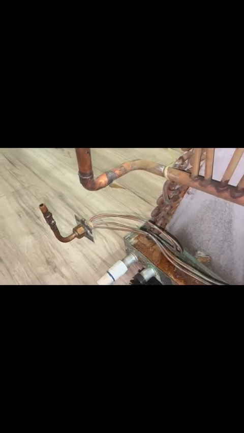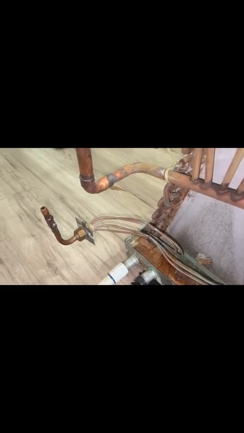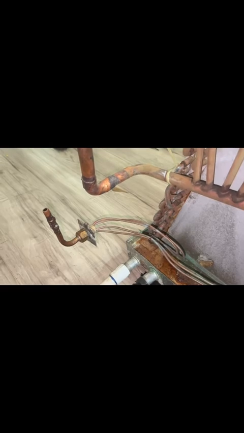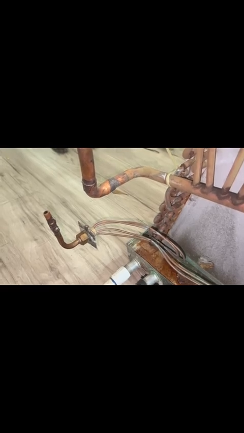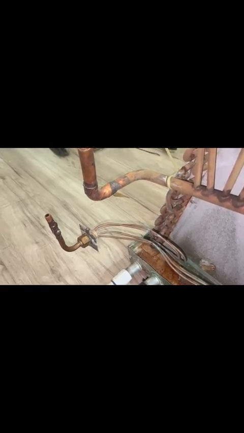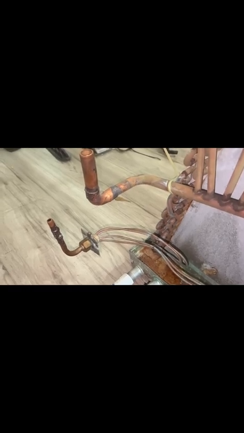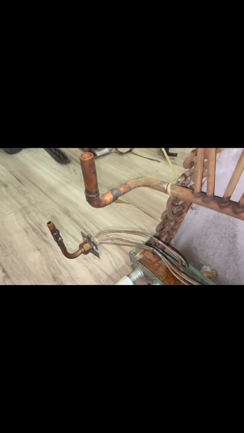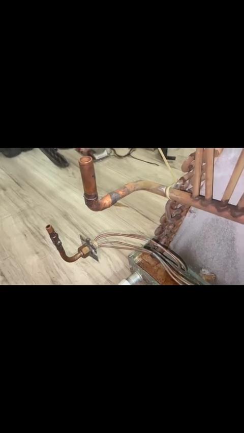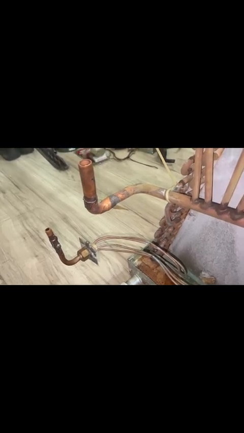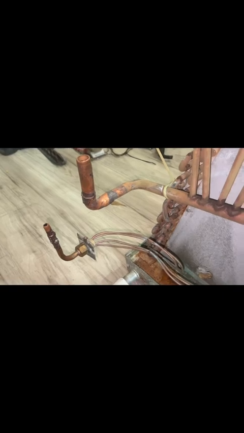Now the cons will be they are less efficient as it can't adapt to changing loads. It can allow liquid refrigerant to return to the compressor in low airflow, potentially causing damage to the compressor. Now, it is best for budget systems and low SEER ratings.